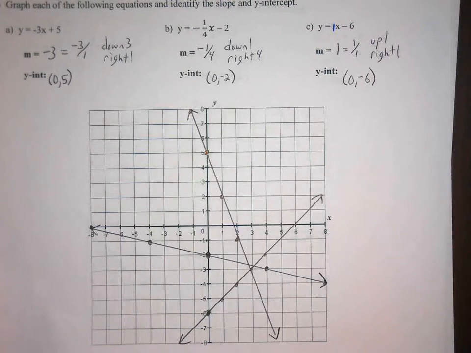So that is how you transition out of making tables for these equations and into recognizing y equals mx plus b form, and then counting the slope from the starting value of the y-intercept.